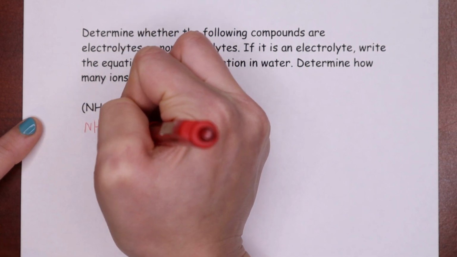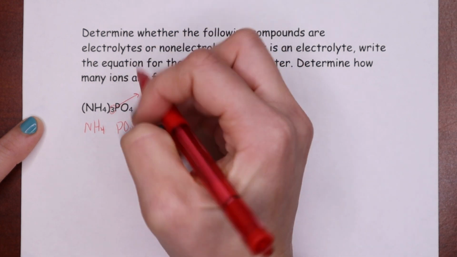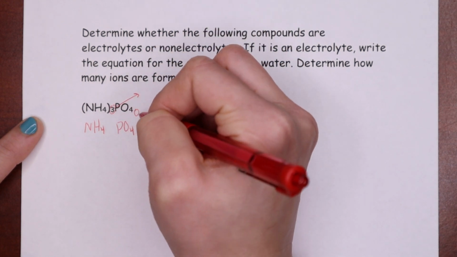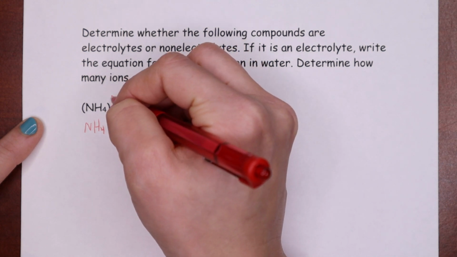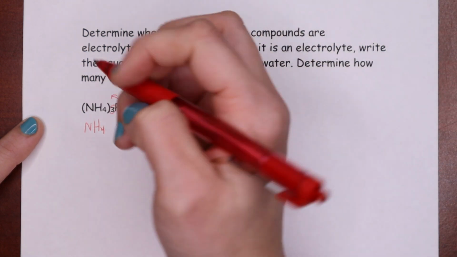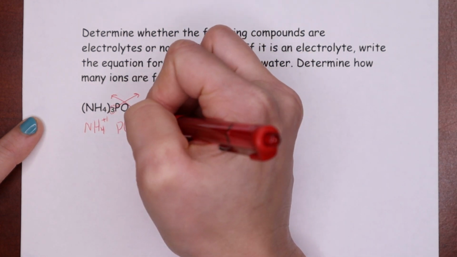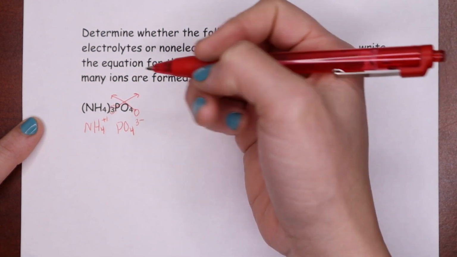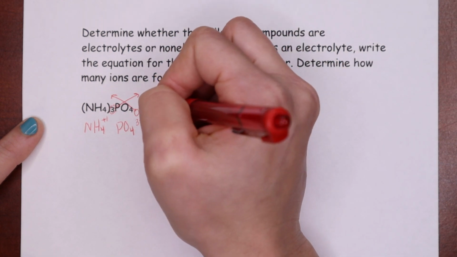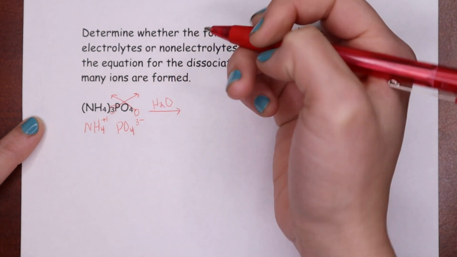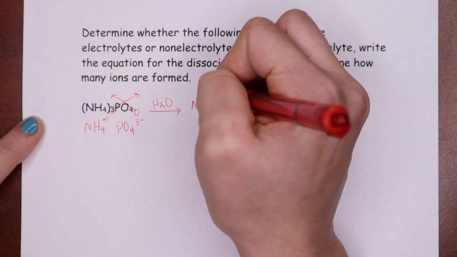And let's figure out what the charges are. So this number right here, I'm going to go up and across. And this number right here, well, there's nothing, so that means that it's just 1. I'm going to go up and across. So remember, you write the cation first, so the positively charged first, and then the anion second. Okay? Now that we figured out the charges, I'm just going to go ahead and write down the dissociation with the charges that we just figured out.